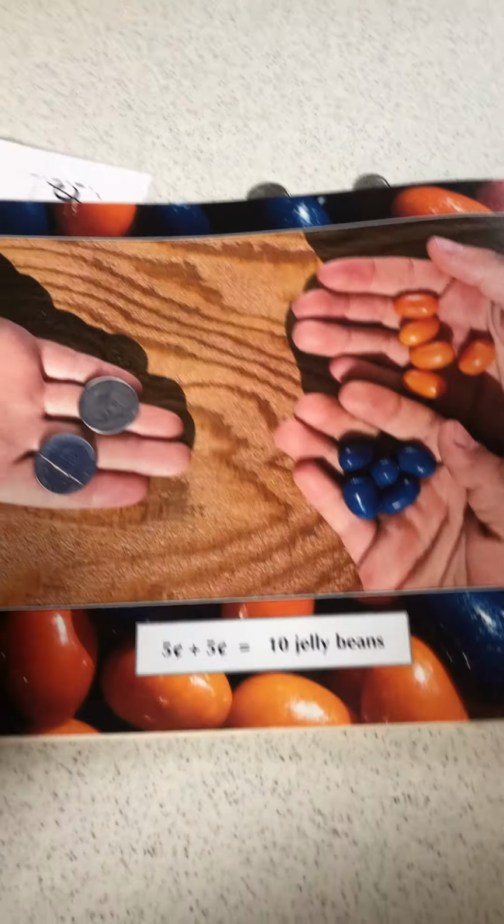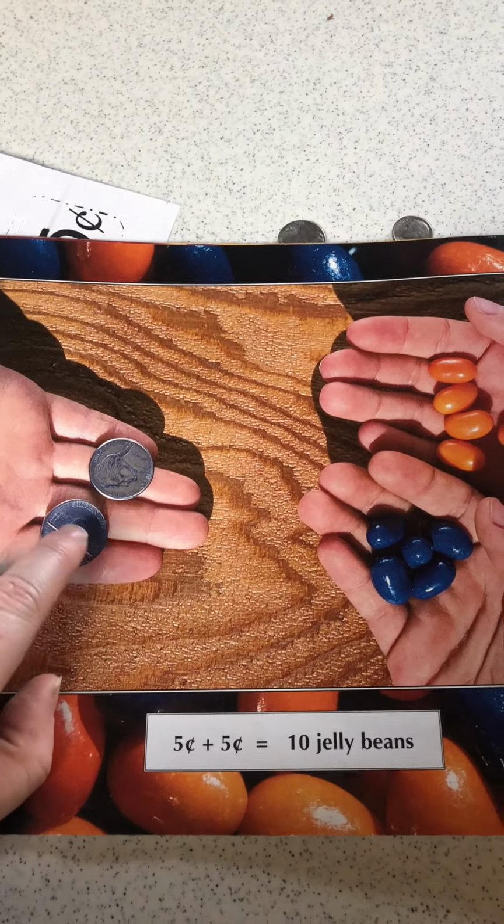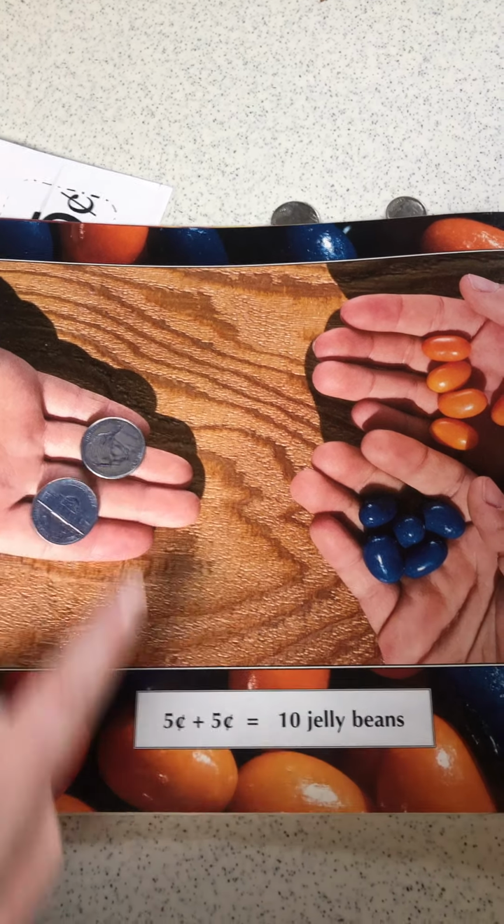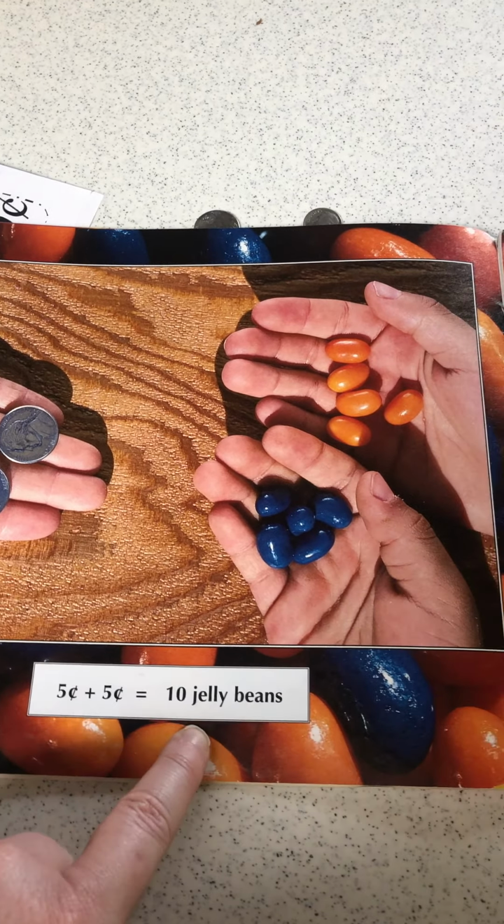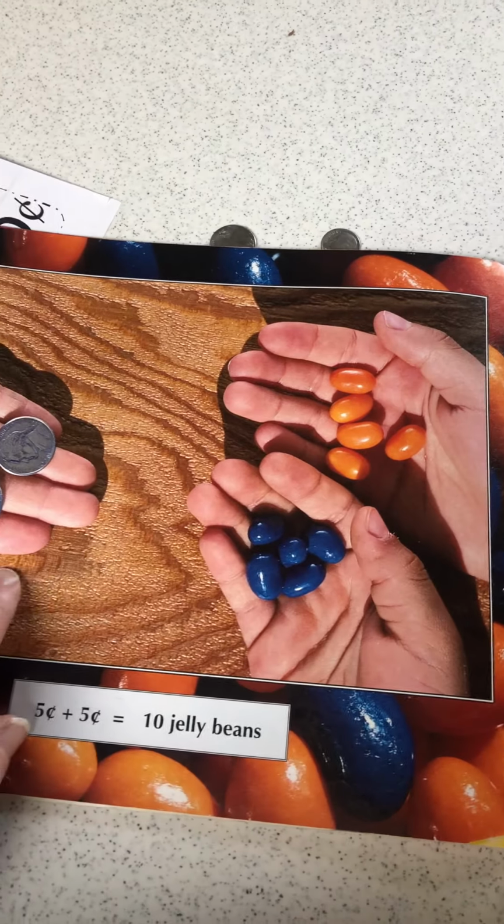Here's the next page. Another way to buy 10 jelly beans. This time we used 2 nickels. 5, 10. 5 plus 5 equals 10. So they can buy 10 jelly beans with their 2 nickels. And there they are. They match theirs as well.